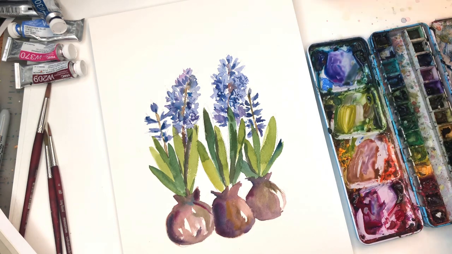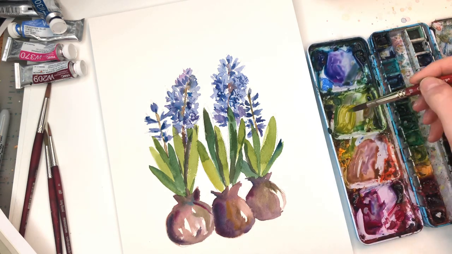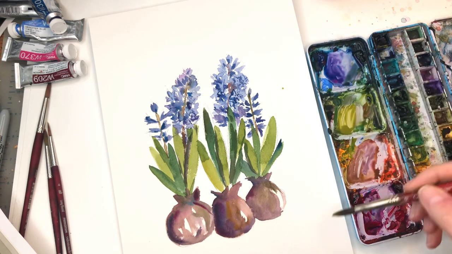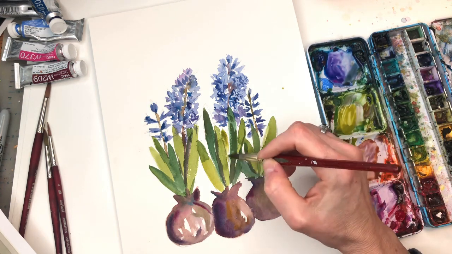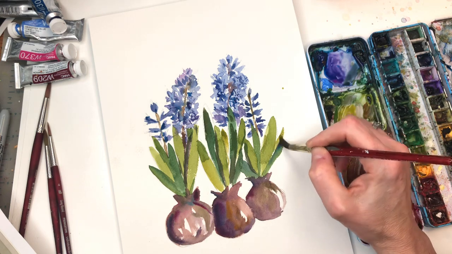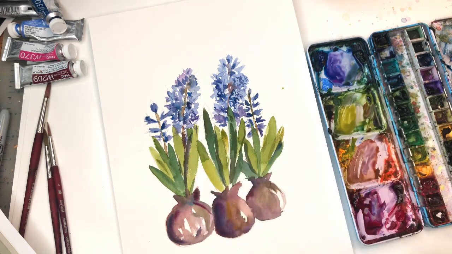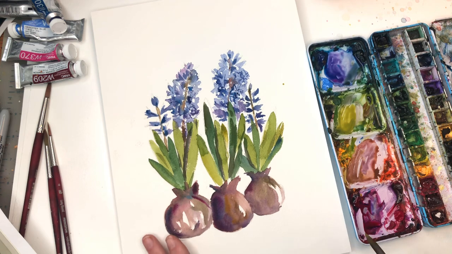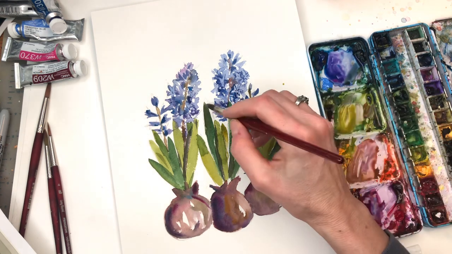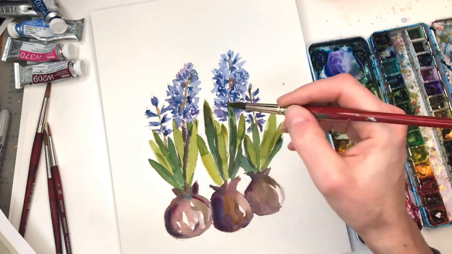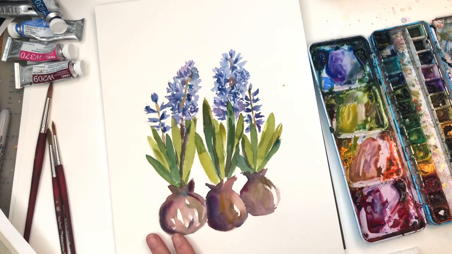Grab some yellow. That's it. I don't like it too fussy and messy, you know? As fussy messy as they say. I want to keep it kind of simple on the hyacinth.